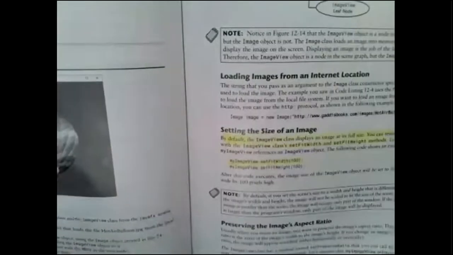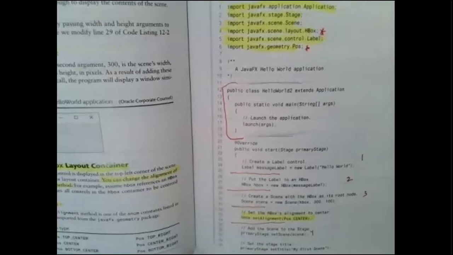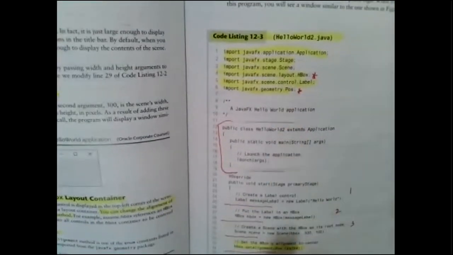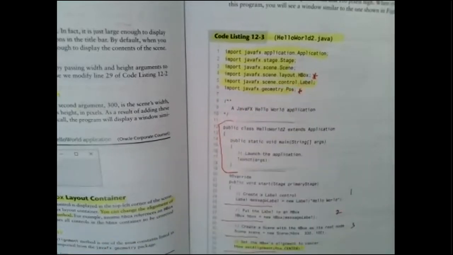So what I want you to do now, before we get into GridPane, is go back to code listing 12.3, my hello world. All this did was print out hello world, and it would have been in a horizontal box.